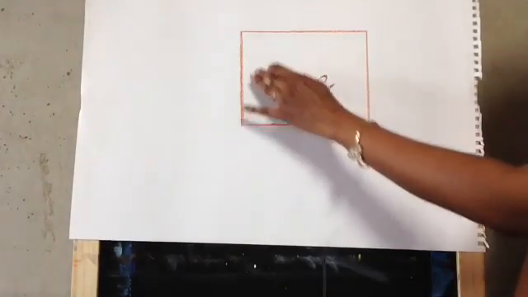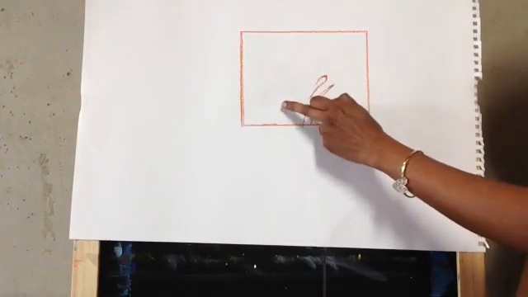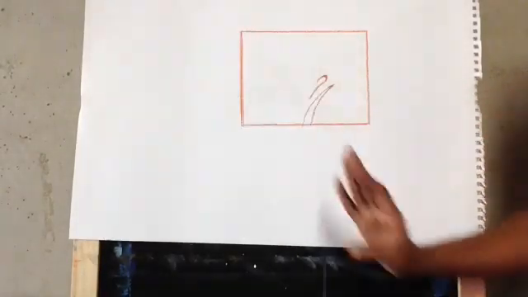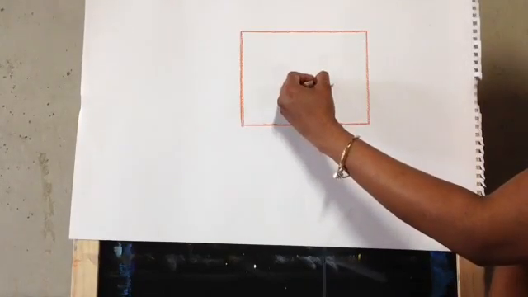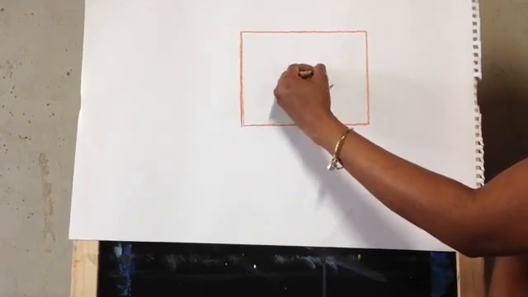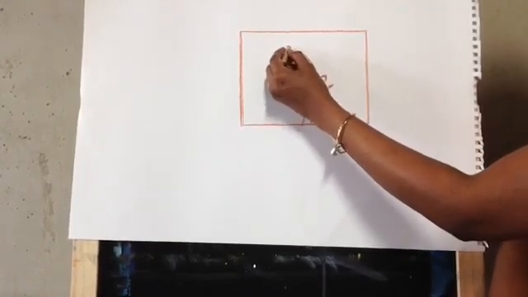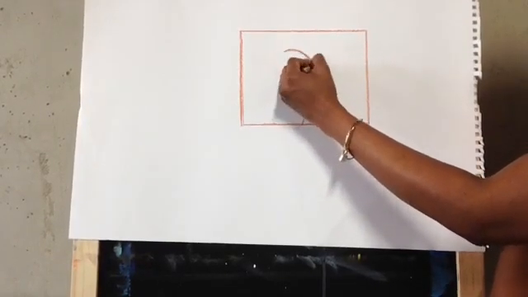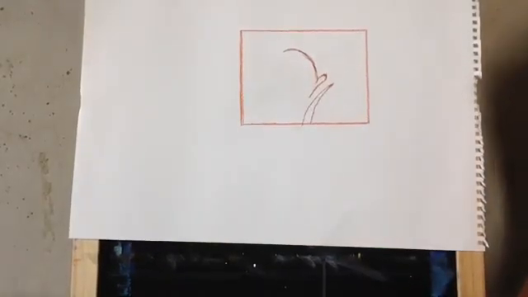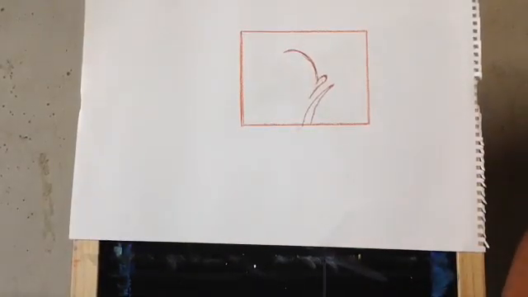So we need some big space in our square to do the wings. If you don't have enough space, you can just extend your box a little bit more. So that's going to be a good curvy wing at the top. So we're going to make a good curve at the top. The upper wing is going to be bigger than the lower one.